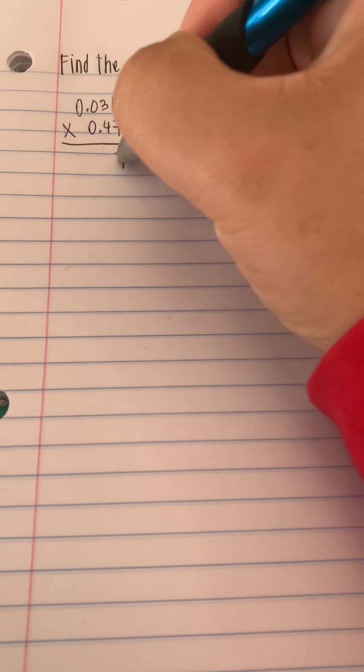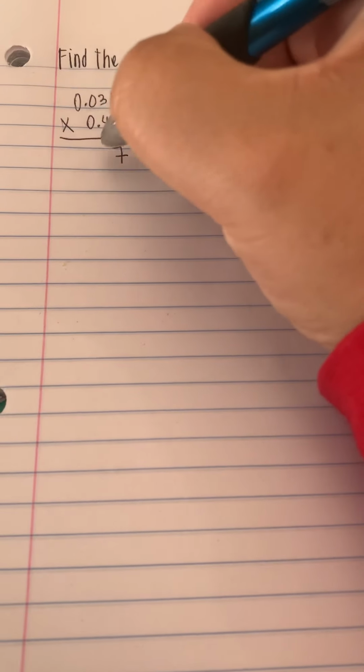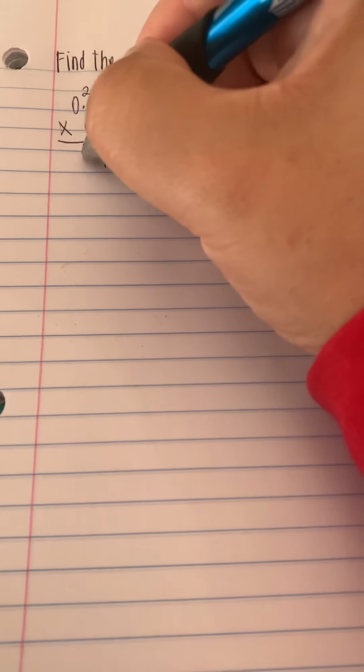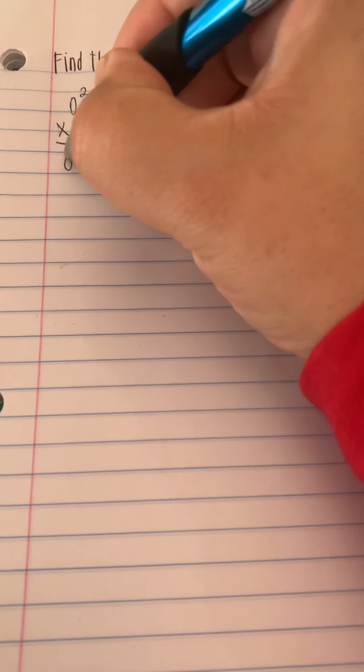7 times 1 is 7. 7 times 3 is 21. Carry the 2. 7 times 0 is 0, plus 2 is 2. 7 times 0 is 0.